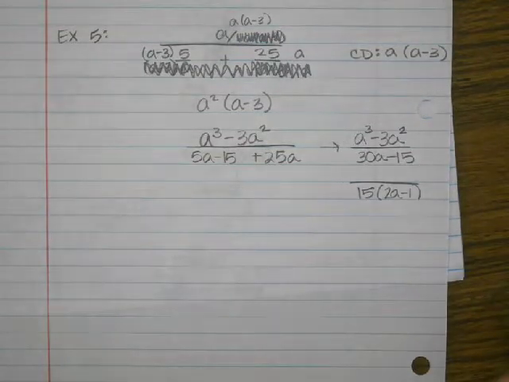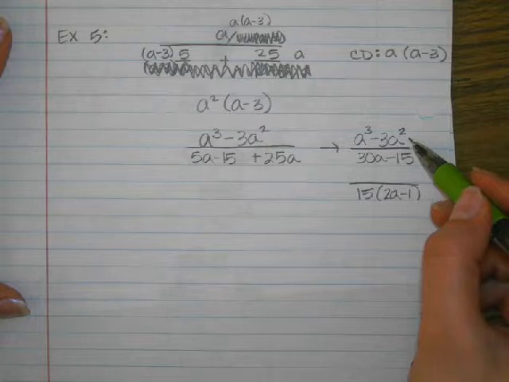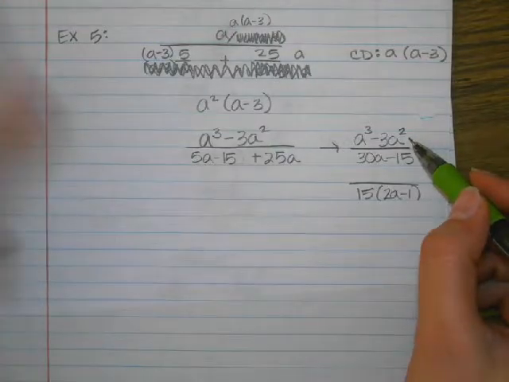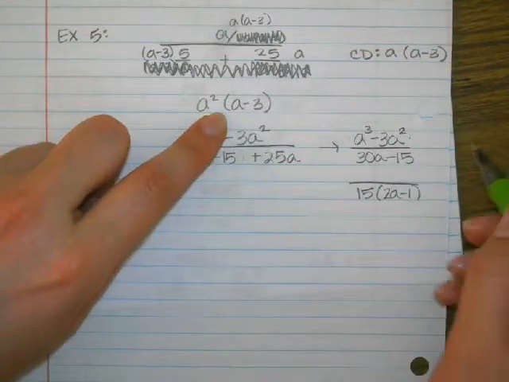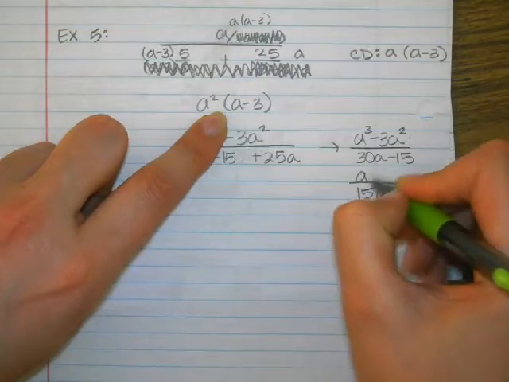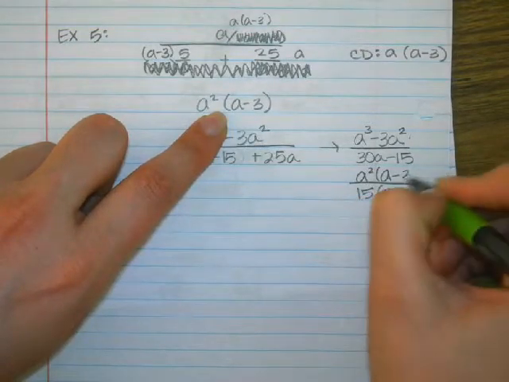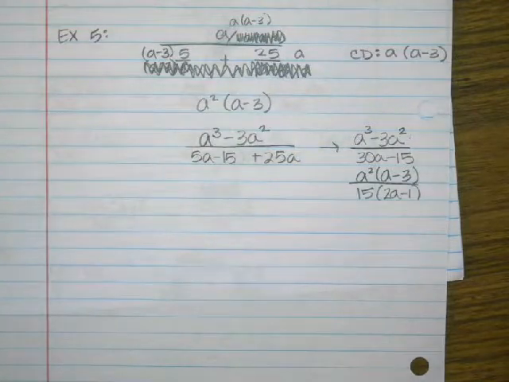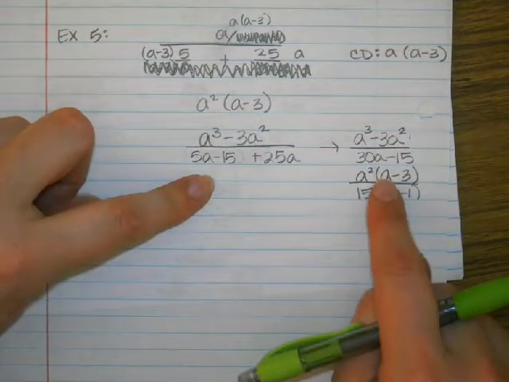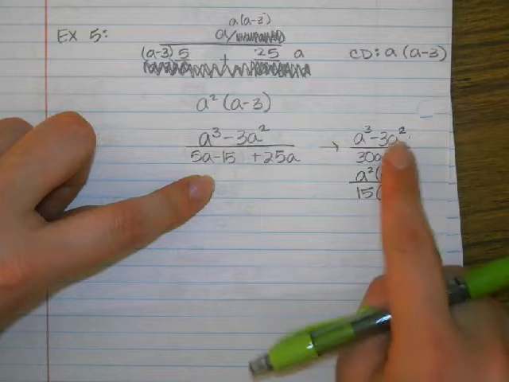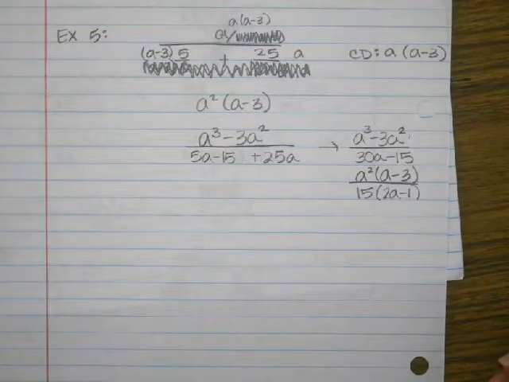All right, and then what do we have on the top? A cubed minus 3A squared. Can you factor that? Yes. It's just this, right? It's what we had before we multiplied it out. A squared times A minus 3. Does anything cancel? Nope. So that means that this was a good final answer, but so was this. They're both good final answers.